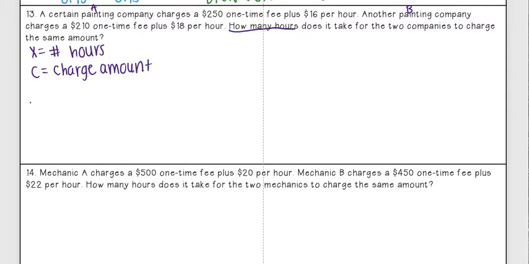Well, for Company A, their charge amount is equal to, they do a $250 one-time fee plus $16 per hour. Well, my hours is x. So that means it is 16x plus the $250 one-time fee they have.